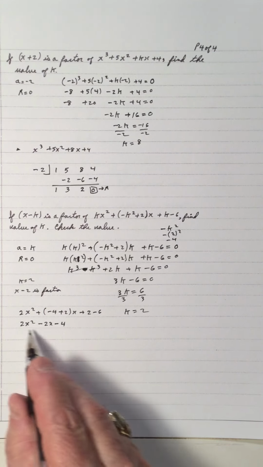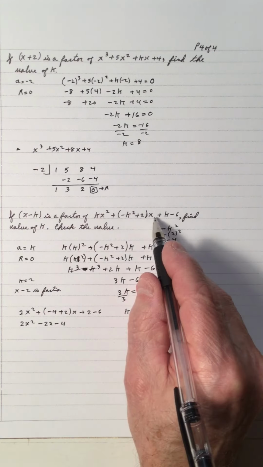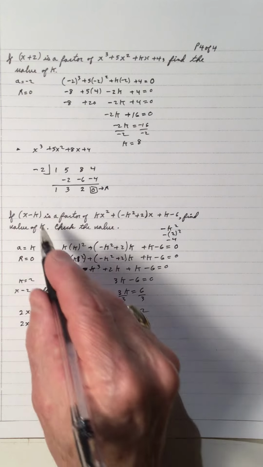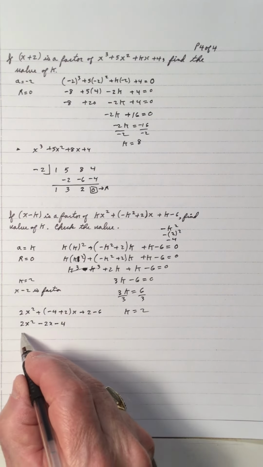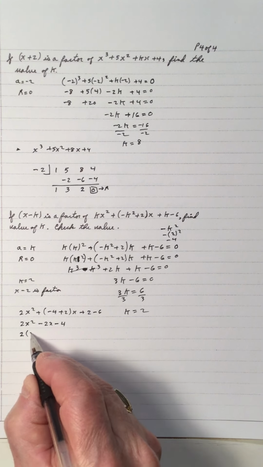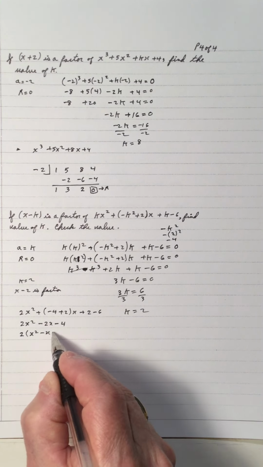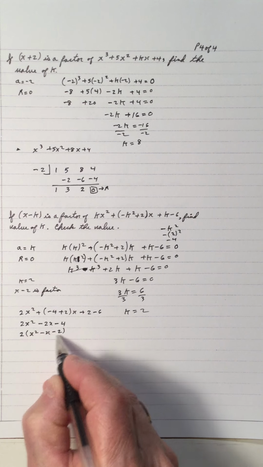That's the polynomial this works out to be. If we take the 2 out by factoring, we get x squared minus x minus 2.